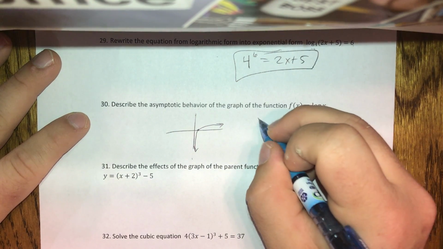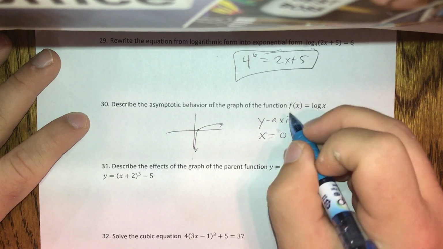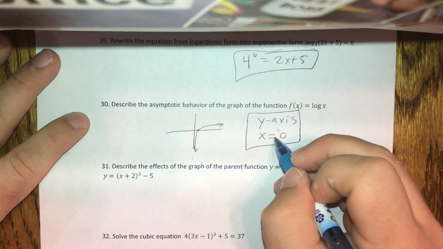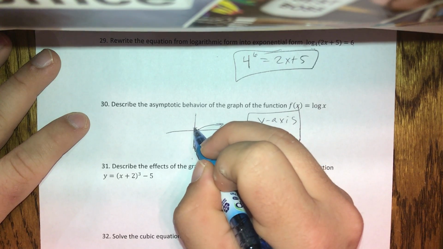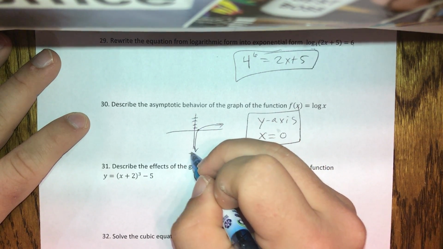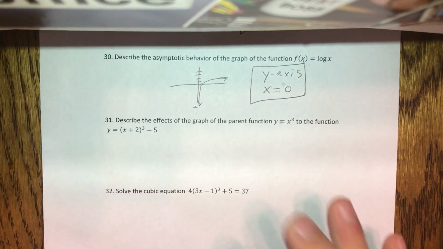So the asymptote is the y-axis, which the equation for it is x equals 0. These are the same thing because everywhere on the y-axis, your x is always 0. It's 0, 1, 0, 2, 0, 3, 0, 4, 0, -10. It's always x equals 0 everywhere on the y-axis.